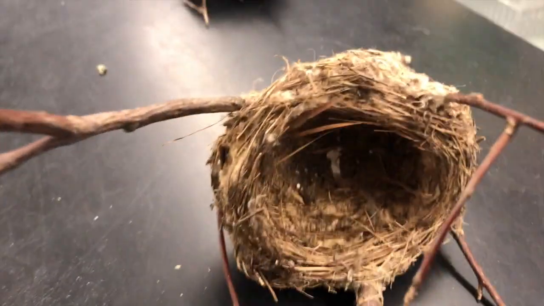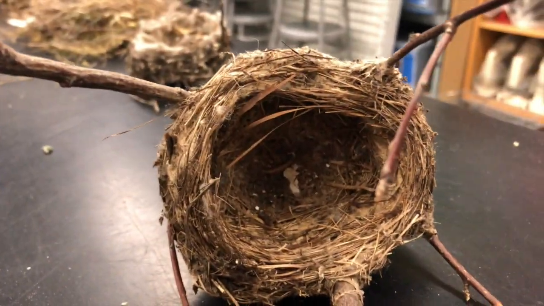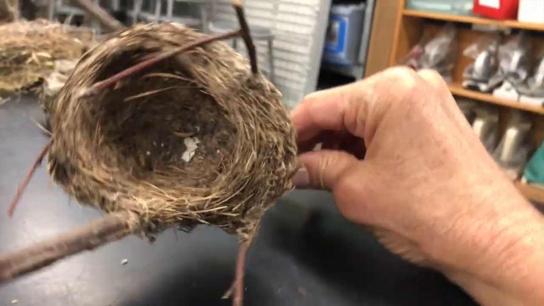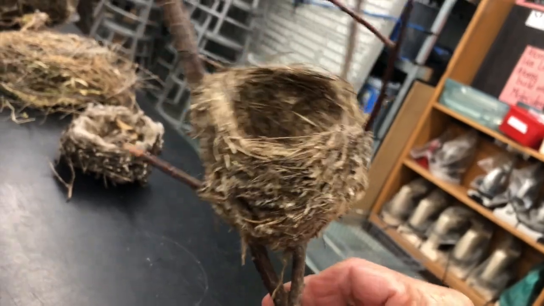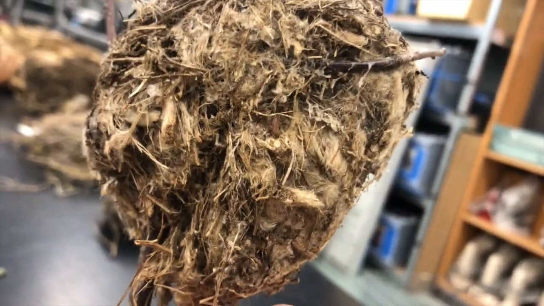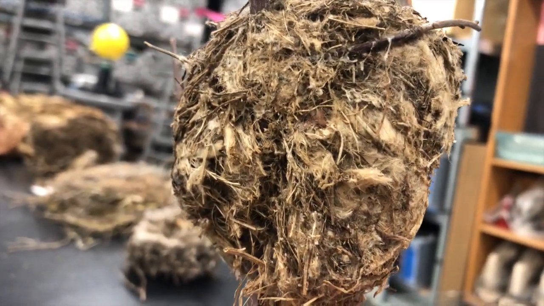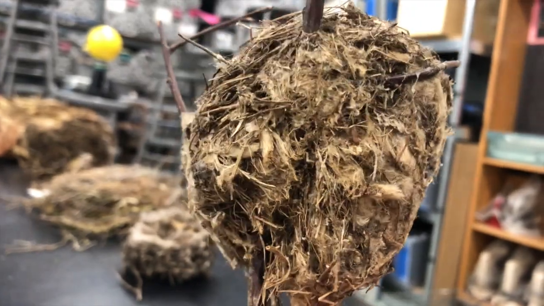Okay, let's take a look at this nest. Ooh, this nest is deeper. So maybe it's really good to hide the babies. Oh, look at all the parts of this nest. I see sticks. I see some grass.